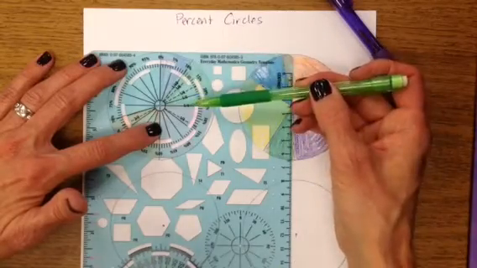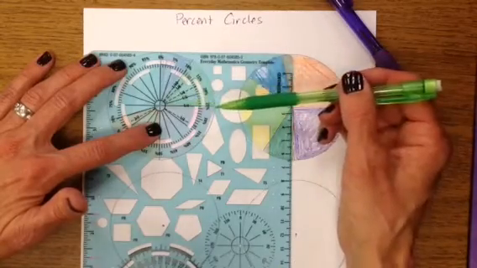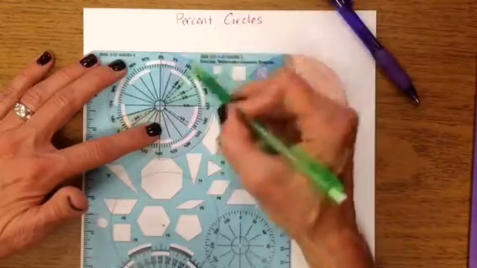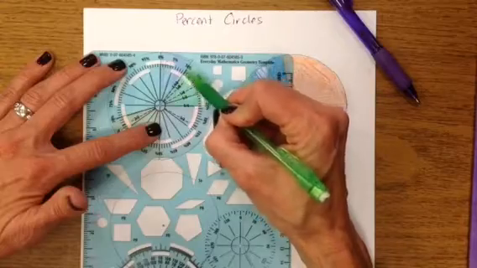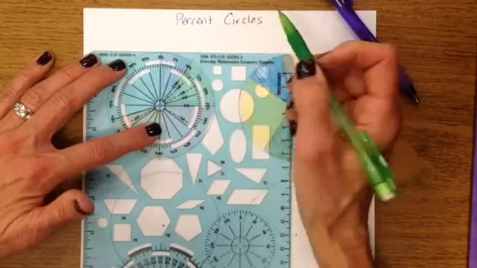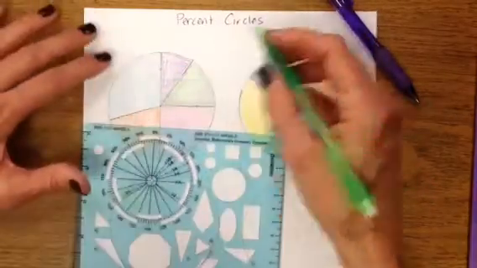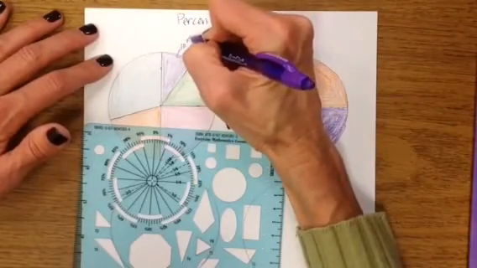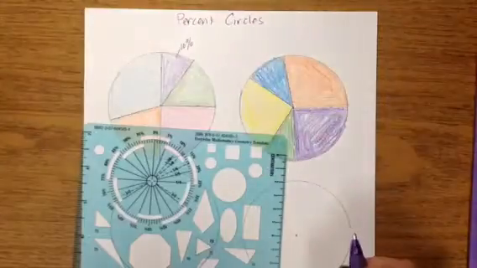But in this case, you're going to go in the same direction each time. If I line this up with 0 and move to the right, the next line is right here, which is 10%. So purple is 10% of the circle.